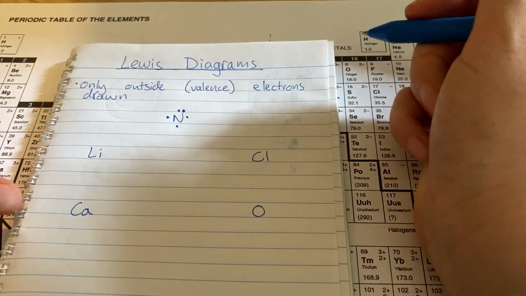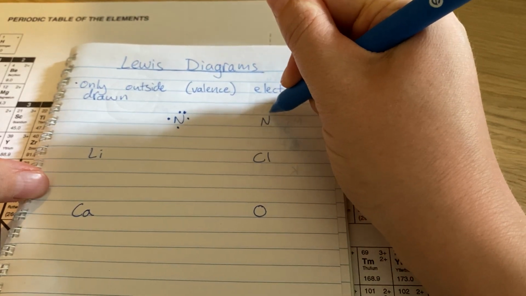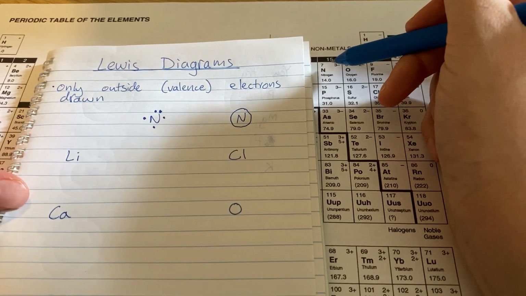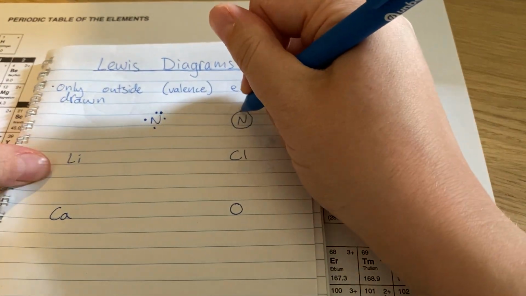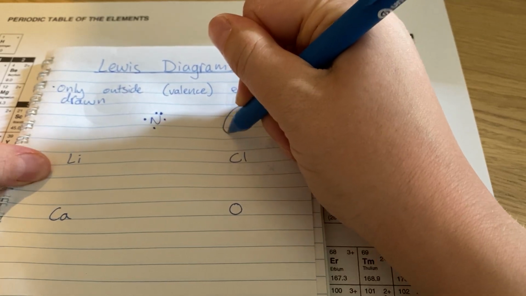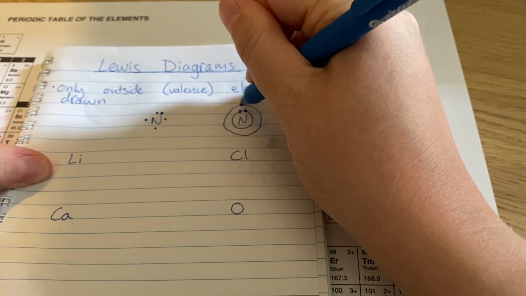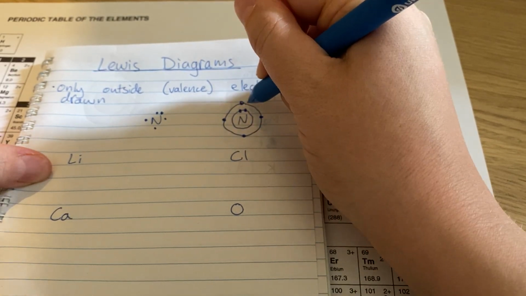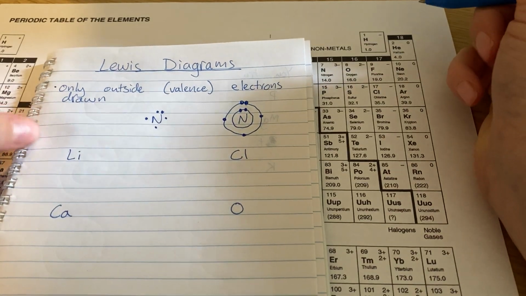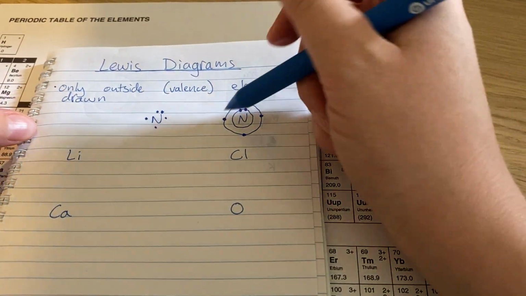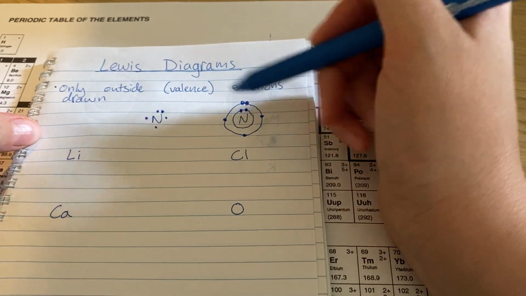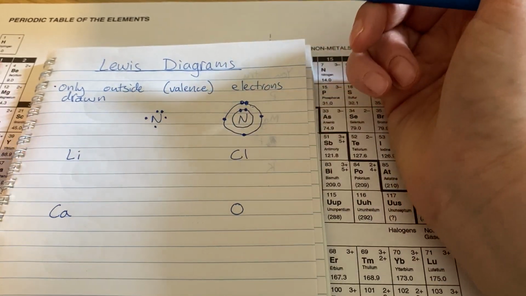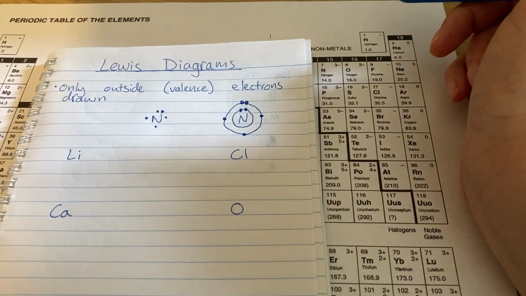In a Bohr model, if we went to draw nitrogen, we'd look and see that an atom of nitrogen has 7 electrons. So 1, 2, 3, 4, 5, 6, 7. Okay, that's a Bohr diagram. That's what you're used to drawing by now. A Lewis diagram only shows this outside shell. So just the 5 there, 1, 2, 3, 4, 5. Which is why I like it way better. It's much faster to draw.